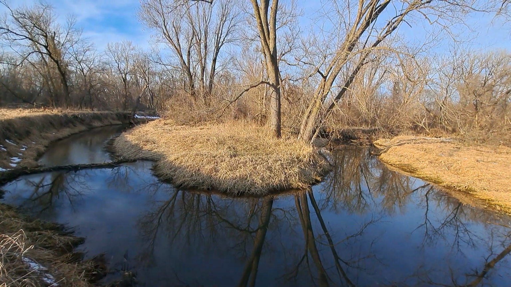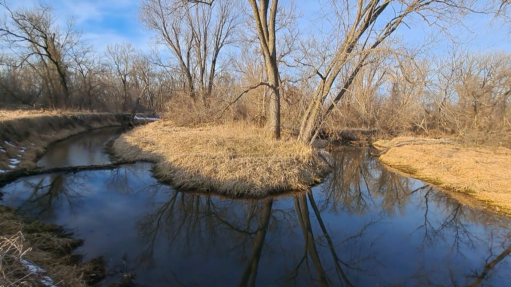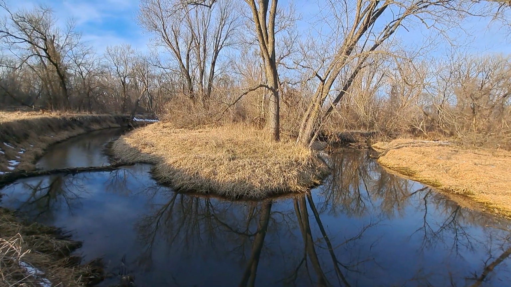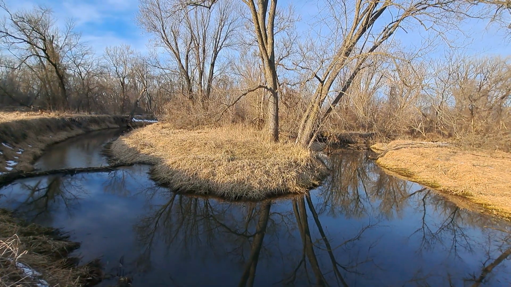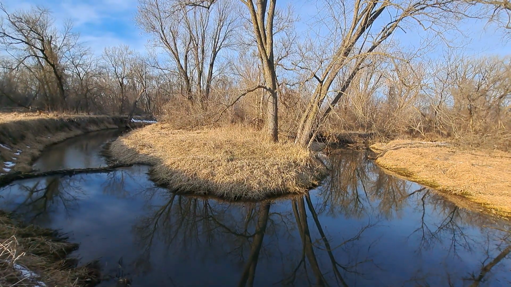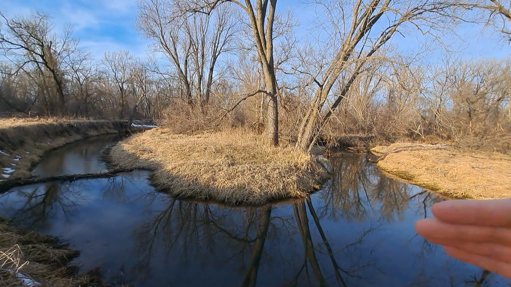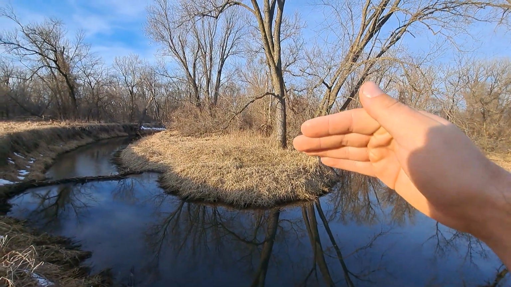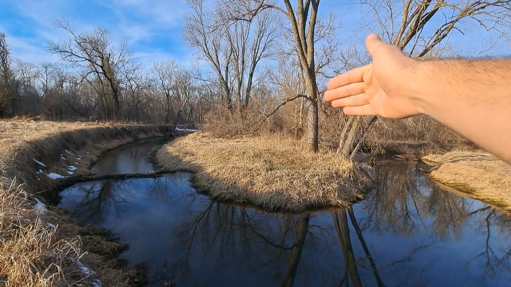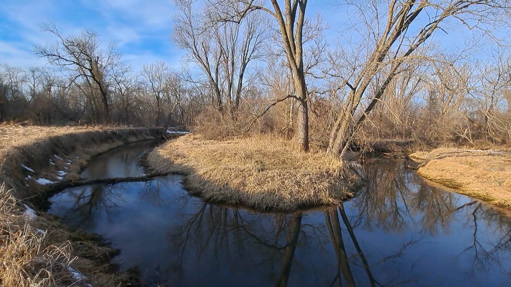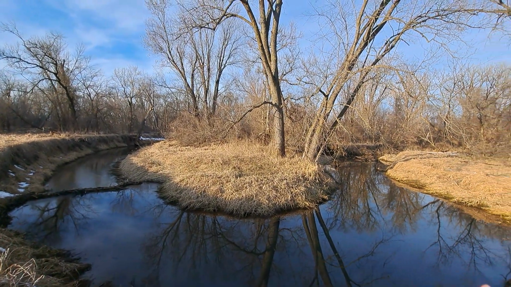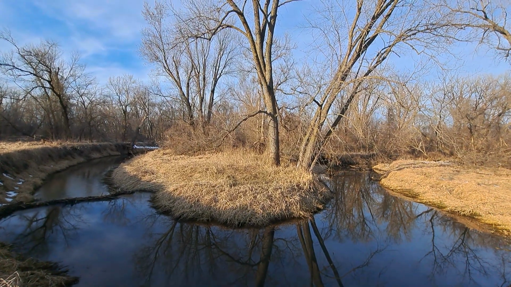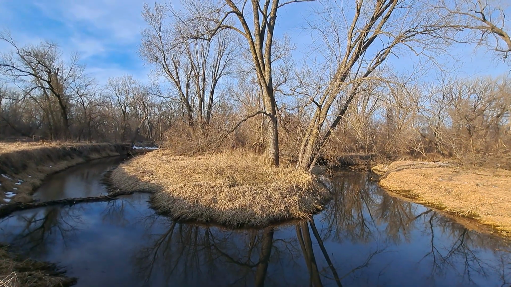Now, something worth noting, every now and then, what can happen is, let's say there's a stream past this patch of land here, and the stream follows a different path.